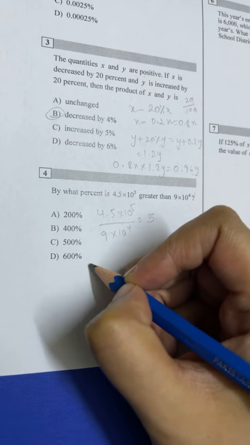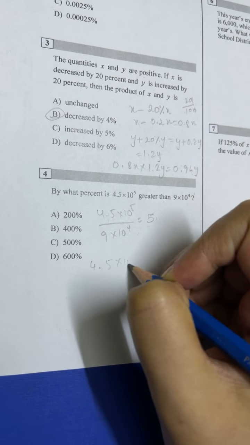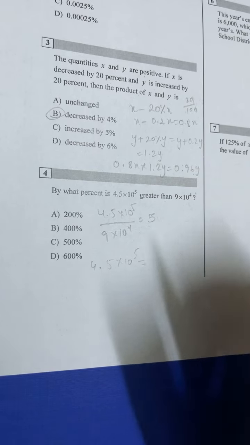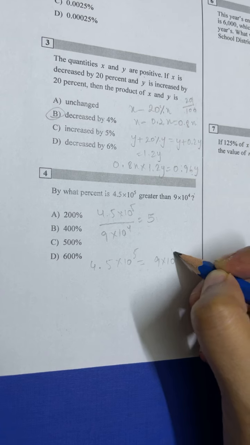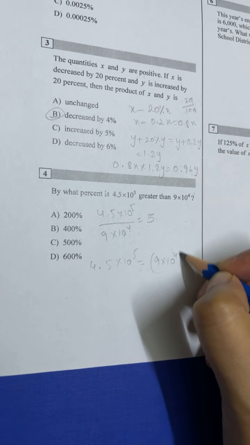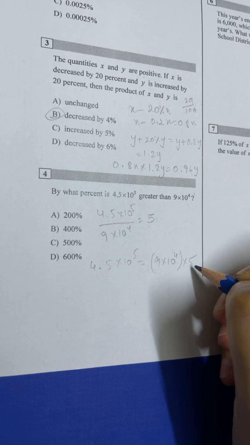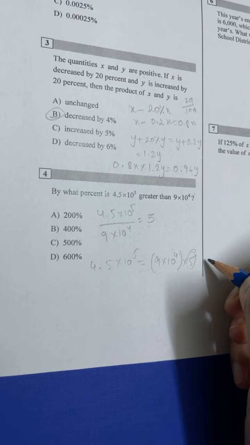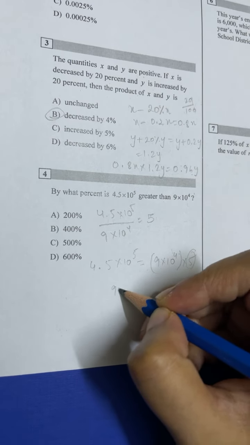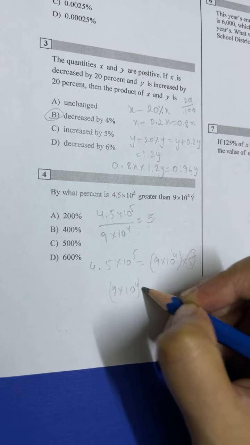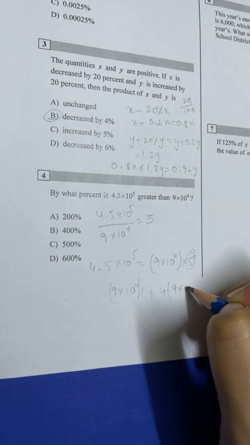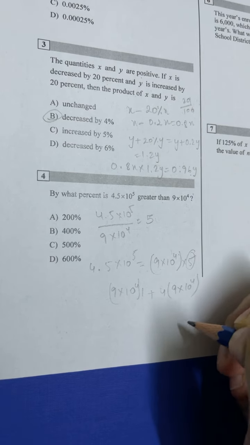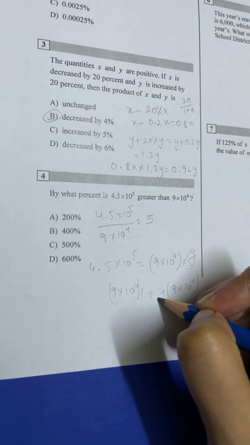So let us write down 4.5 times 10 raised to 5 can be equal to 9 times 10 raised to 4 times 5. Alright, but what I'm going to do is split this 5 into 1 and 4. Is that right? 9 times 10 raised to 4 multiplied by 1 plus 4 times 9 times 10 raised to 4. So I have 4 plus 1 equals 5.